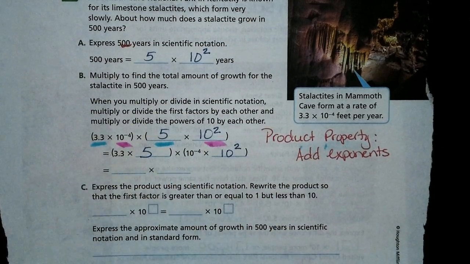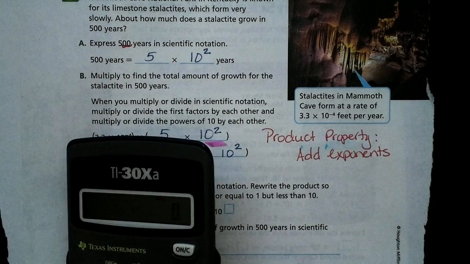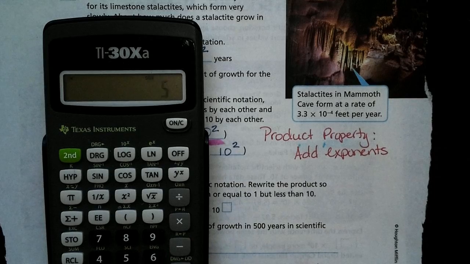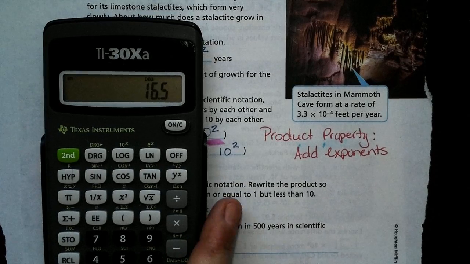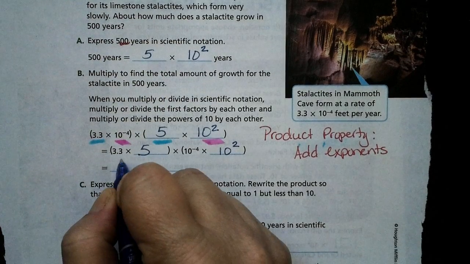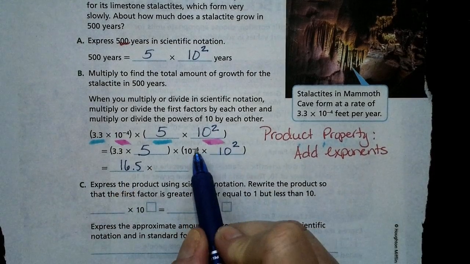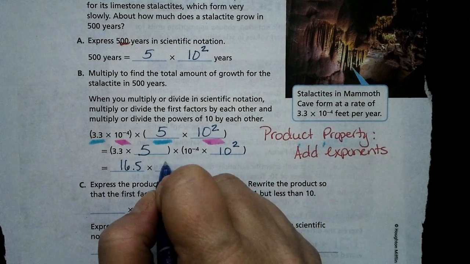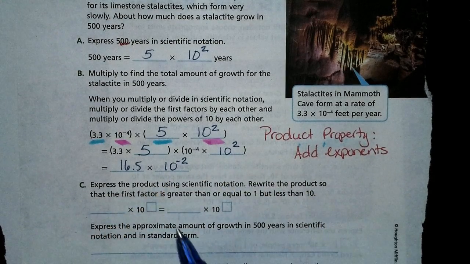If we put in our calculator 3.3 times 5, we get 16.5. Negative 4 plus 2 is negative 2. So 10 to the negative 2.